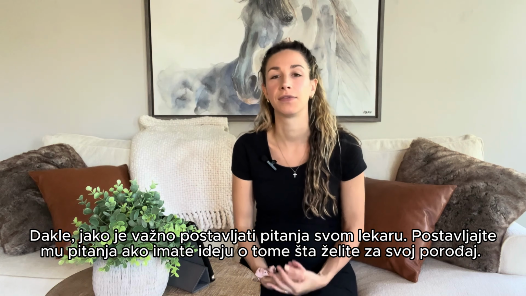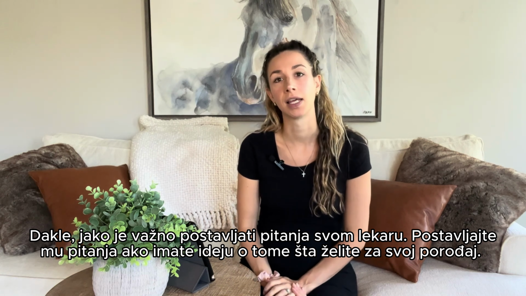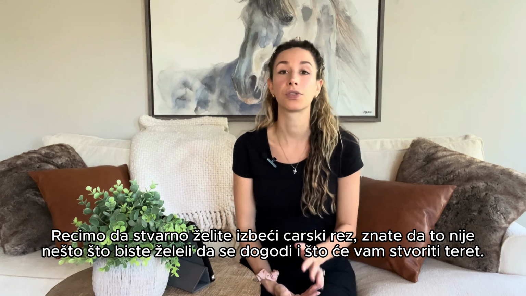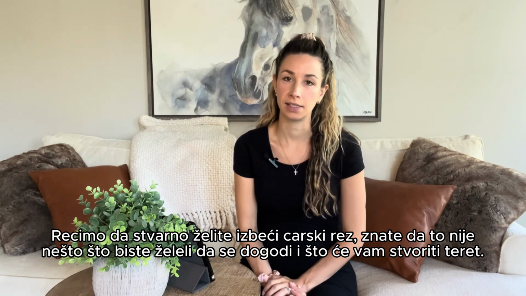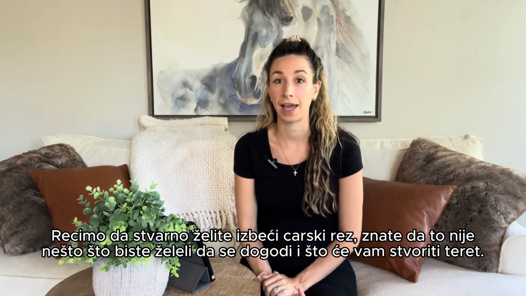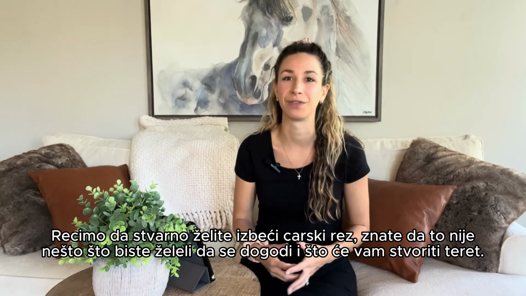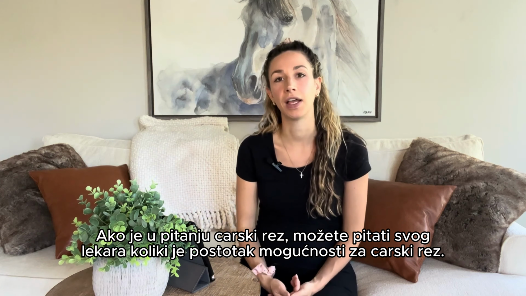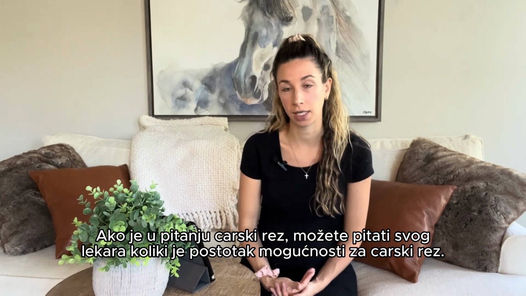If you have an idea in your mind of what you want for your birth, let's say that you really just want to avoid a C-section, you know that that is not something that you would like to have happen, that will create a burden for you. If you have a C-section, you can ask your provider, what is your C-section rate?